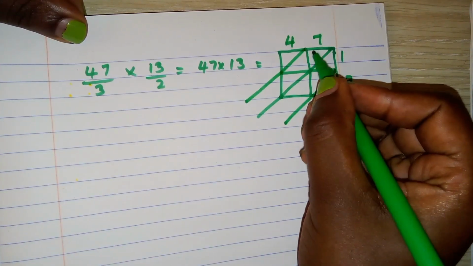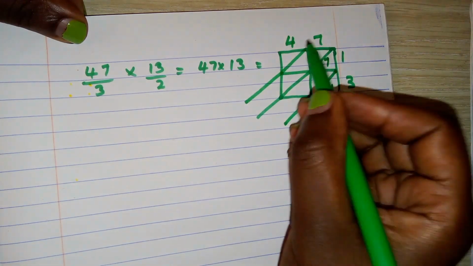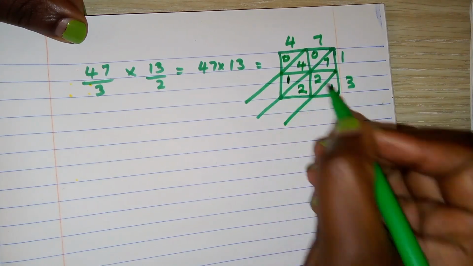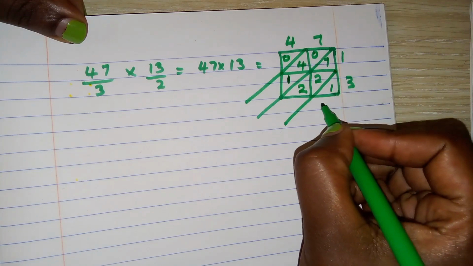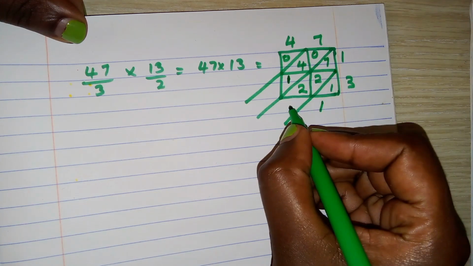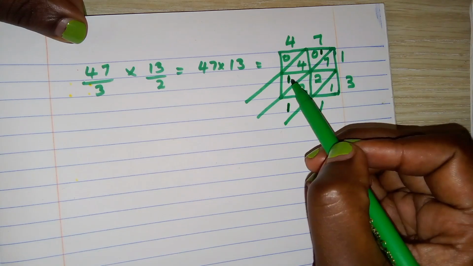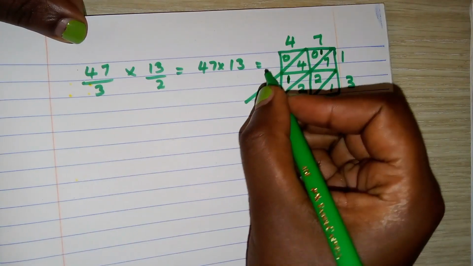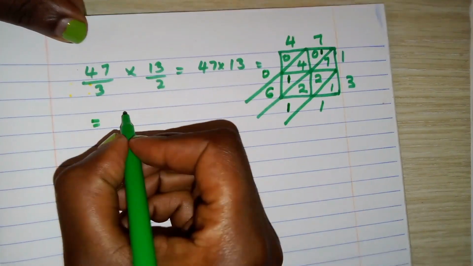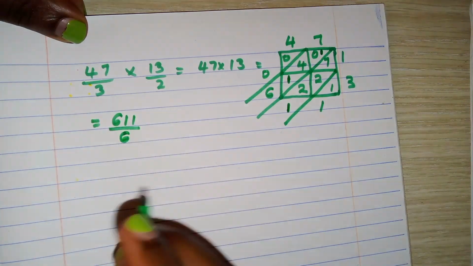So 7 times 1 would be 0, 7. 7 times 3 would be 21. 4 times 1 is 0, 4. 4 times 3 is 12. Now we add, this is 1. Then here we have 7 plus 2 plus 2, that is 11. You carry the 1 over there. 1 plus 4, 5, 6. And here it's 0. So here 47 times 13 is 611 out of 6. 3 times 2 is 6.